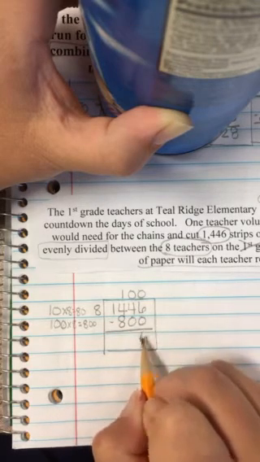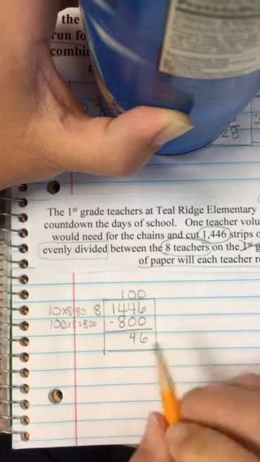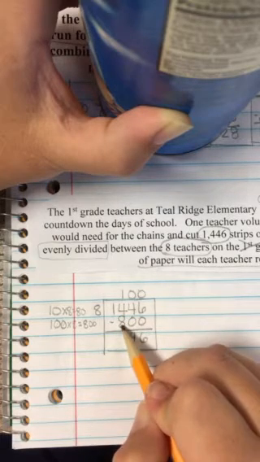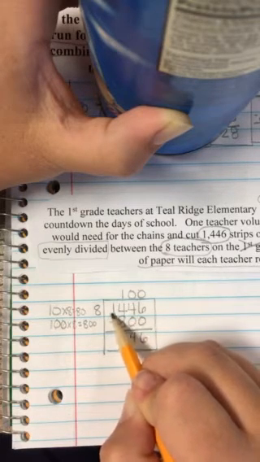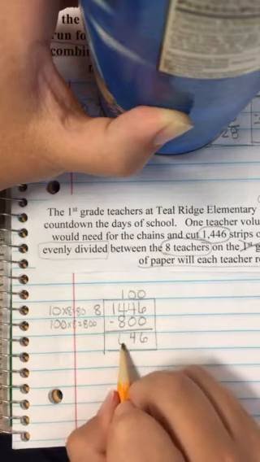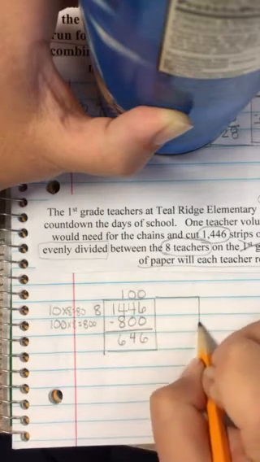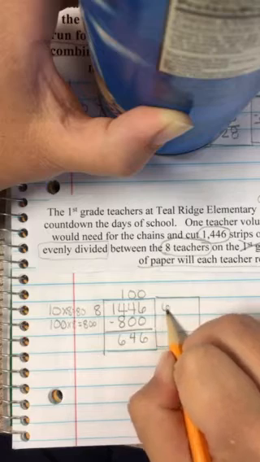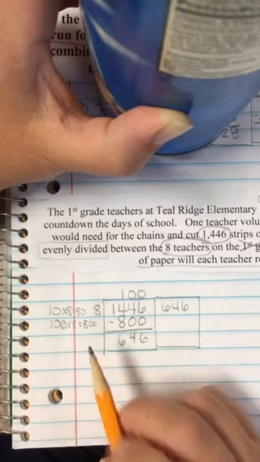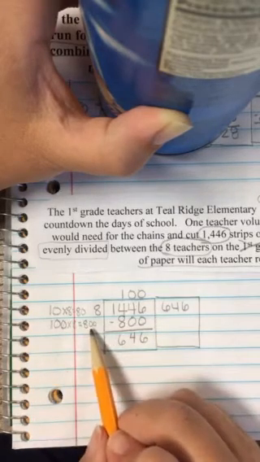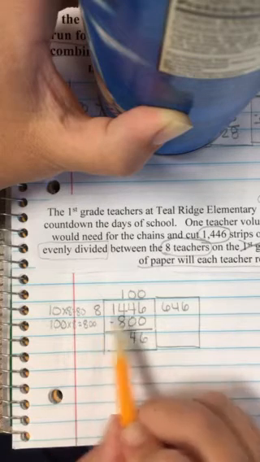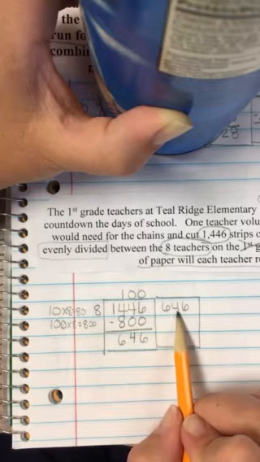6 minus 0 is 6. 4 minus 0 is 4. I can't do 4 minus 8, but 14 minus 8 is 6. All right. This is too big. I can't use 100 anymore. But I could use 10s. That would take me a really long time.